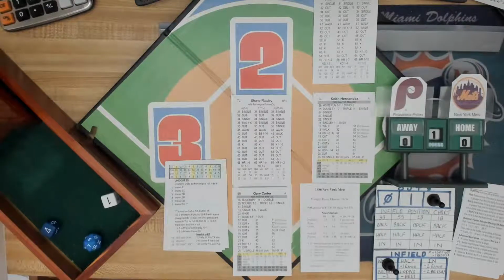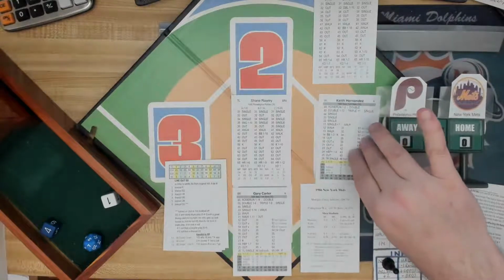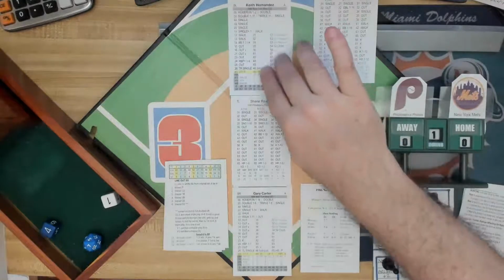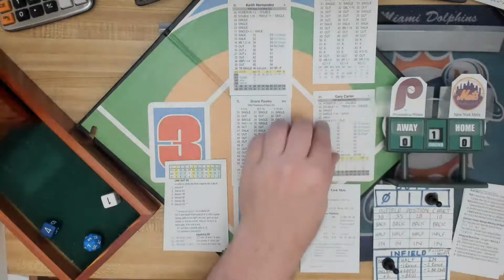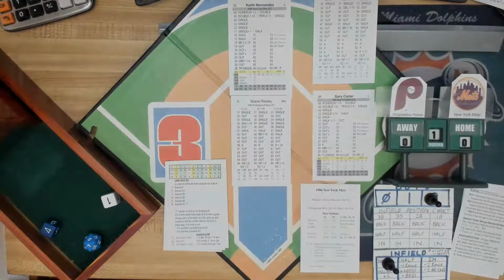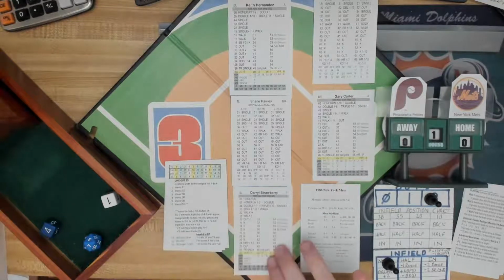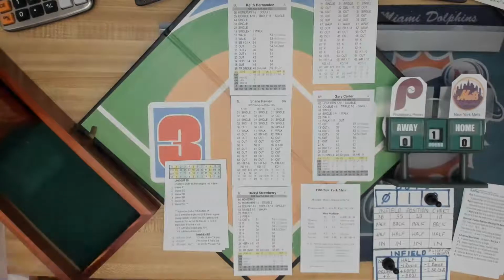Pitch to Carter, and that is a 41, and that's going to be a walk. As usual, you have walks at the 41, and that is now runners at first and second. Next up is Darryl Strawberry. Runners at first and second, 2 outs.